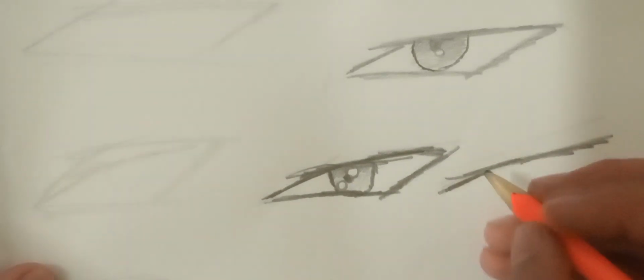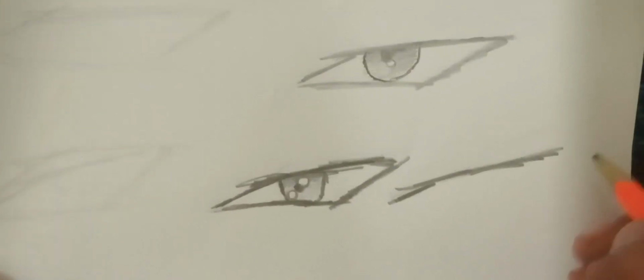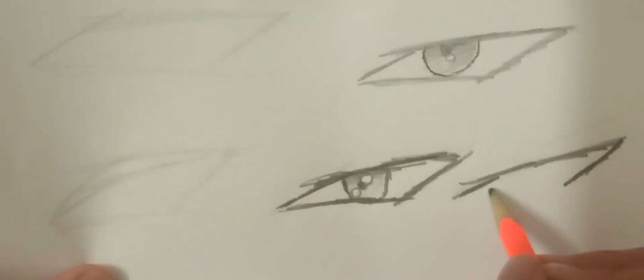do this. Okay, the difference between them is that this eye has a longer curve like this, while this guy has a shorter one, and this has this sort of curve over here, making a big difference between them and having overall a great impact.